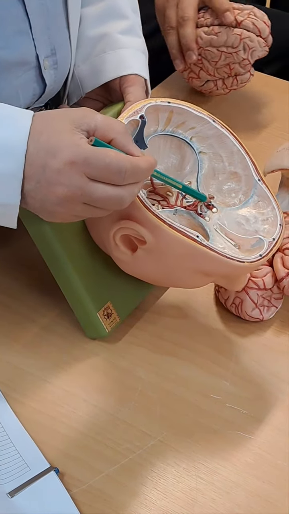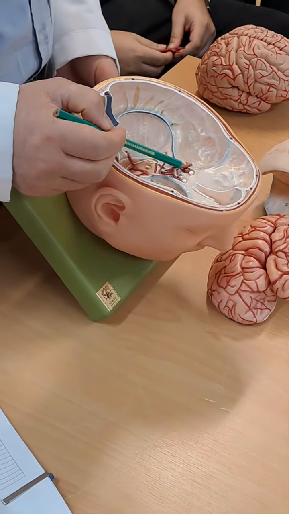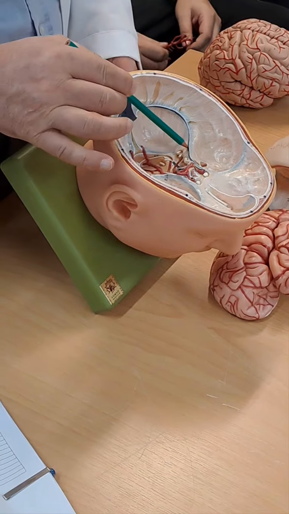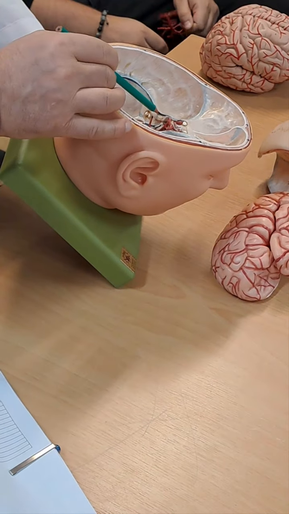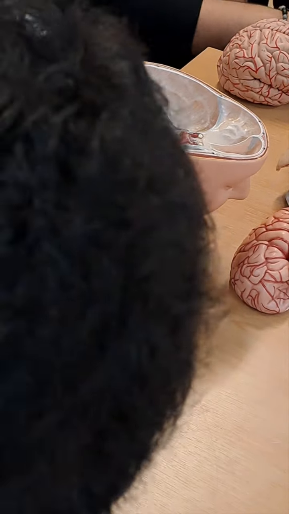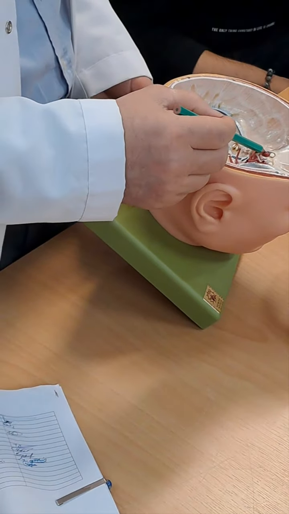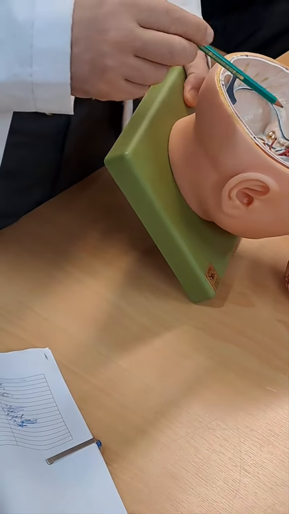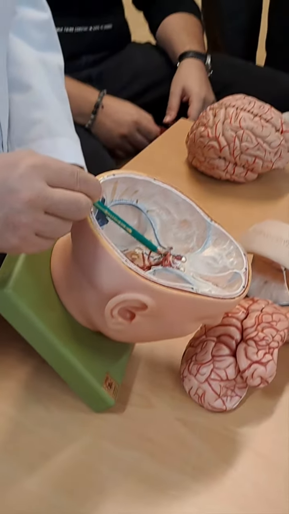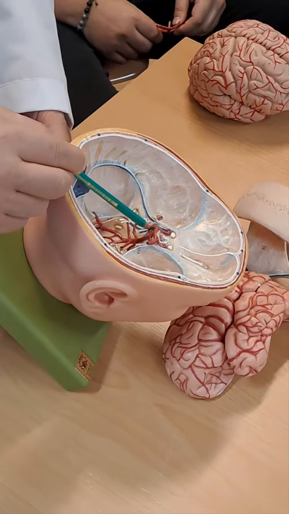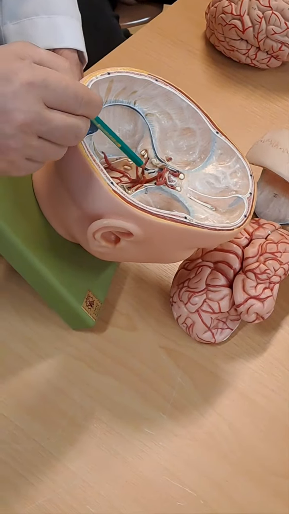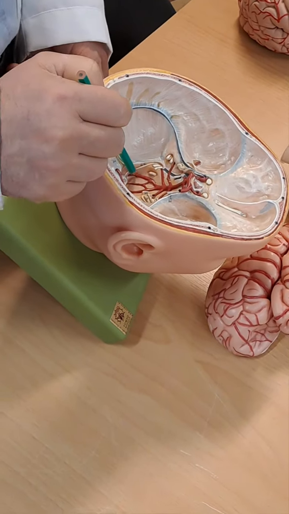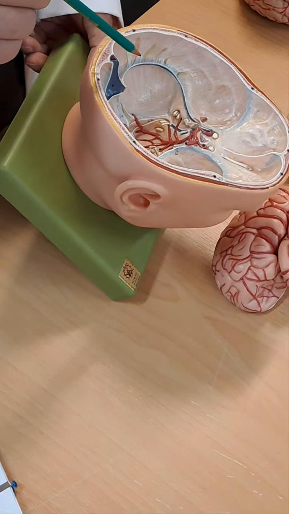Look at here. Now, there are two sinuses that drain the cavernous sinuses. This is the superior petrosal sinus. The superior petrosal sinus connects or drains the cavernous sinus into the transverse sinus. Good. Look down here, you have the inferior petrosal sinus. The inferior petrosal sinus drains or connects the cavernous sinus to the internal jugular vein directly.